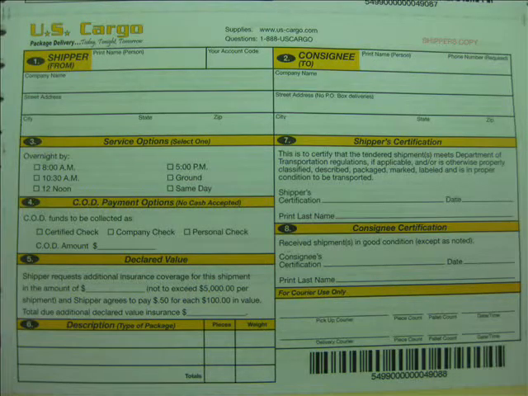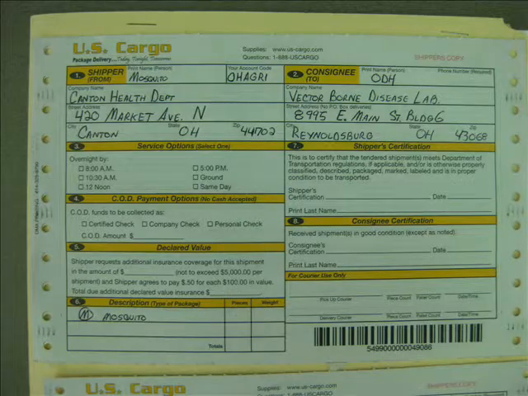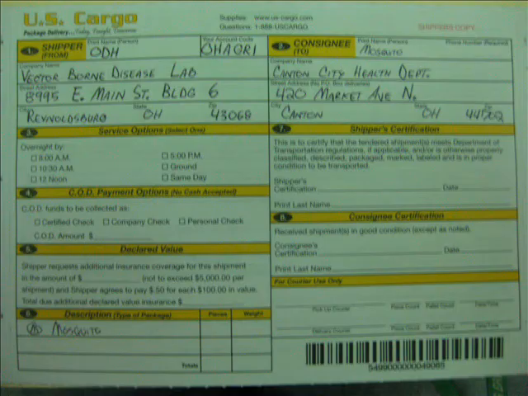You'll need to fill out 2 shipping forms for each sample package sent to testing. The one placed on the outside of the package is of course addressed from the Canton City Health Department to the Ohio Department of Health Vector-Borne Disease Lab. The second one included in the package is addressed from the ODH VBD to the CCHD. You can look in the binder at previous years' receipts to find the addresses and the account code.